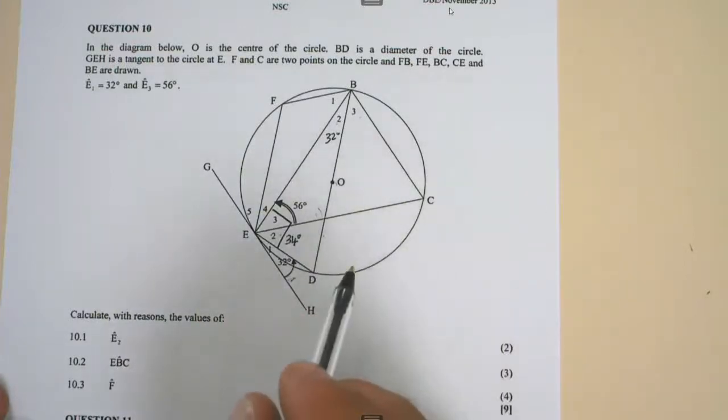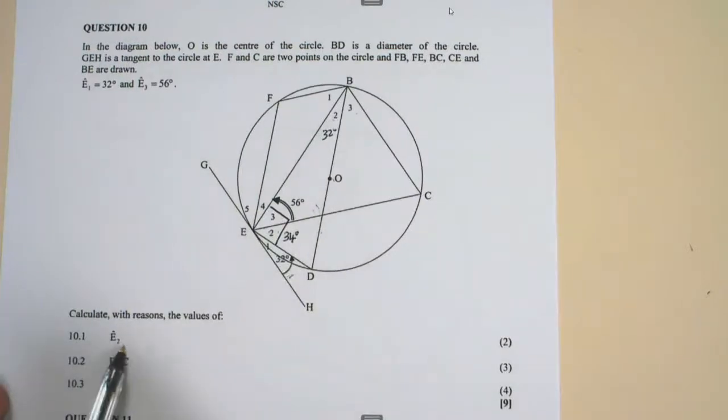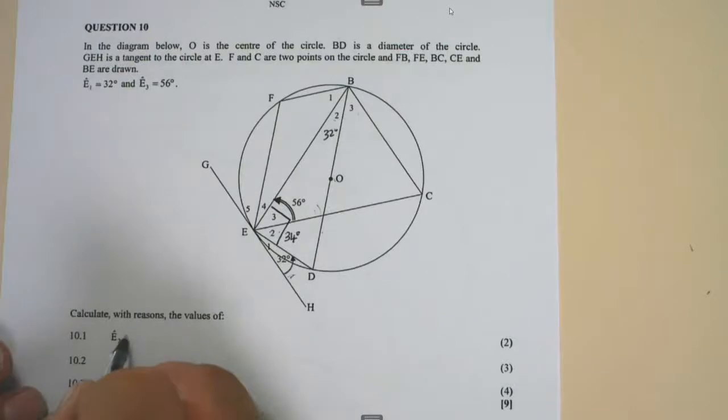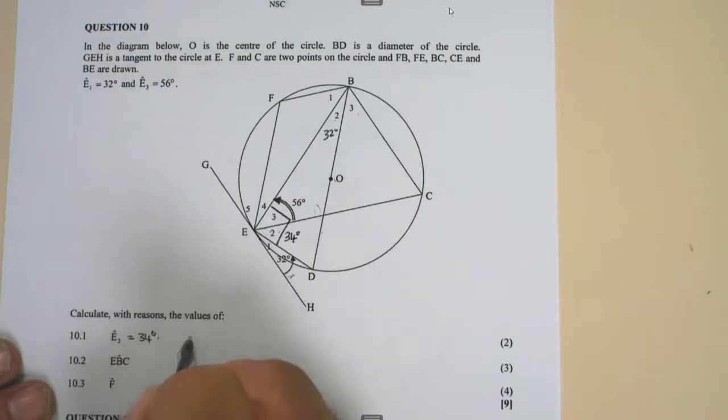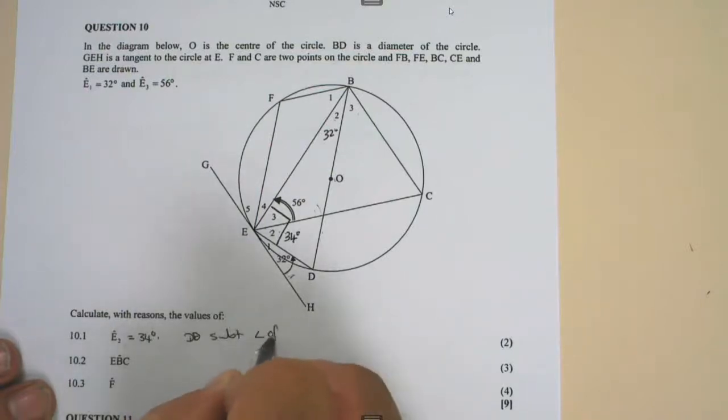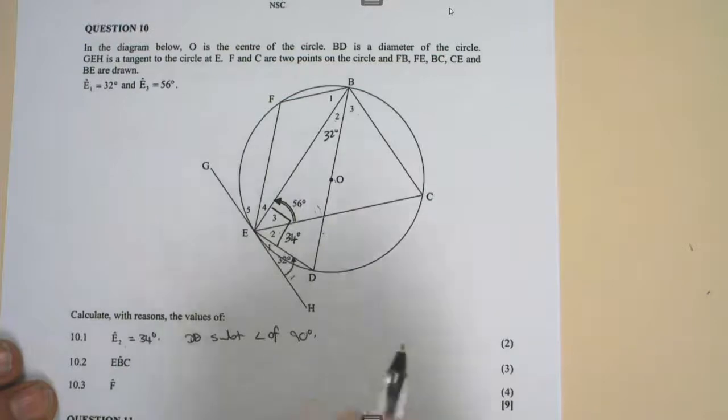The first question is, we need to determine E2. Now we just said, E2 is equal to 34 degrees, because BD, the diameter DB, subtends an angle of 90 degrees.